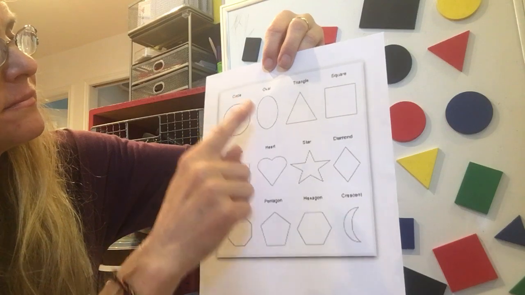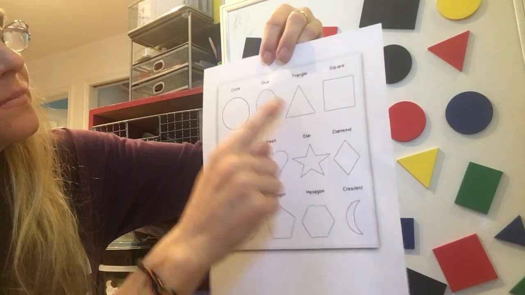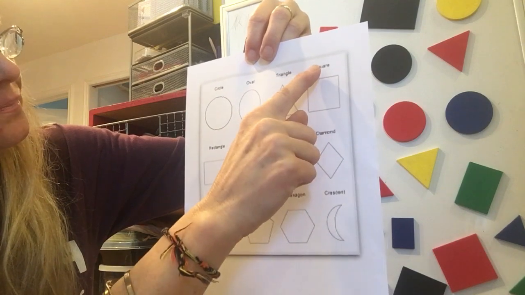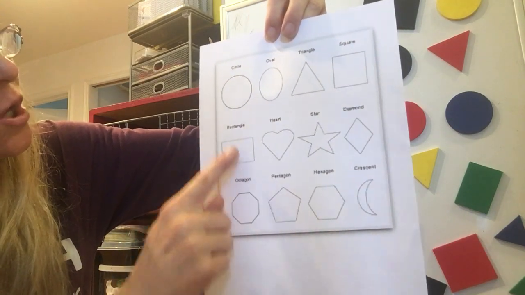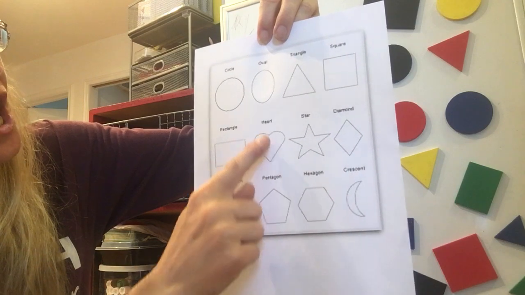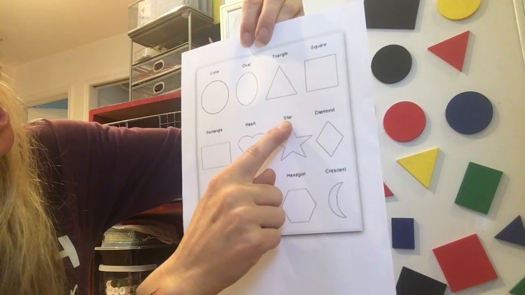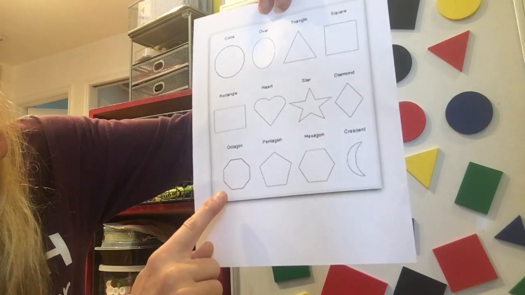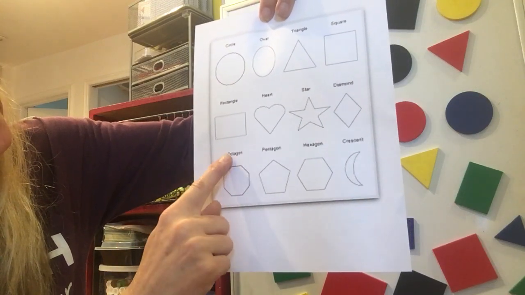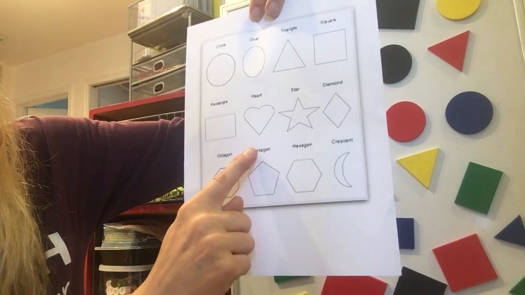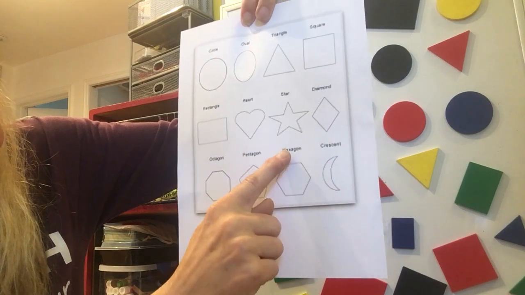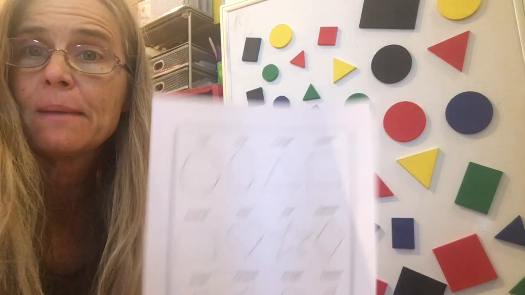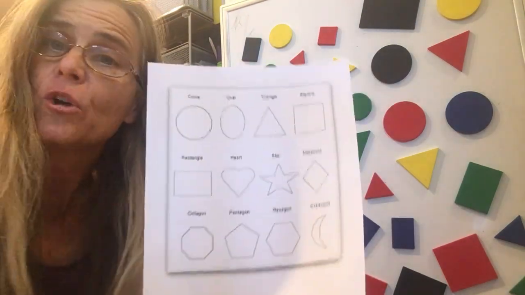Circle, oval, triangle, square, sweep back, rectangle, heart, star, diamond, sweep back, octagon, pentagon, hexagon, crescent.